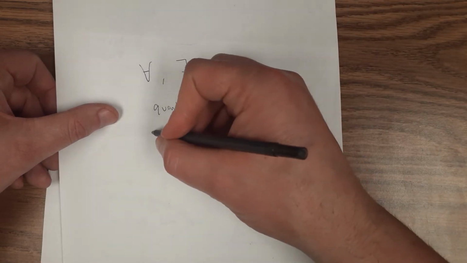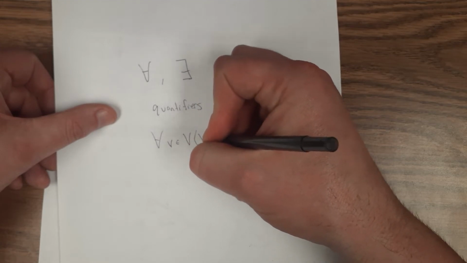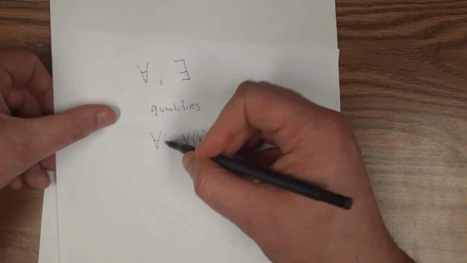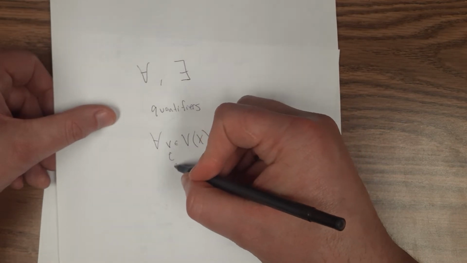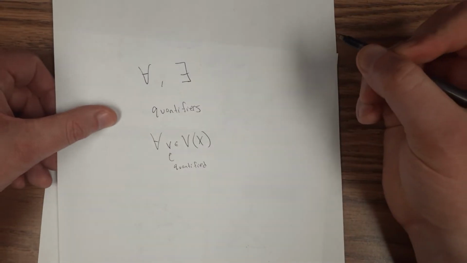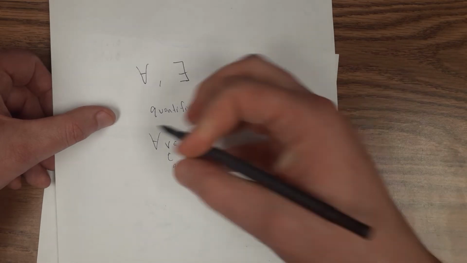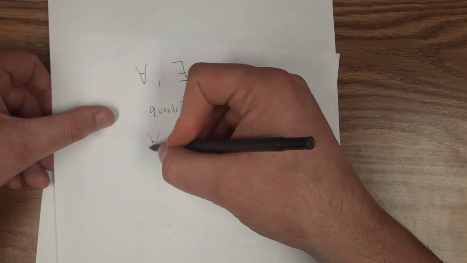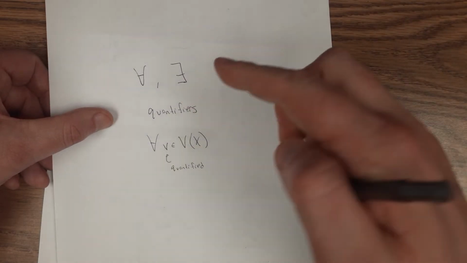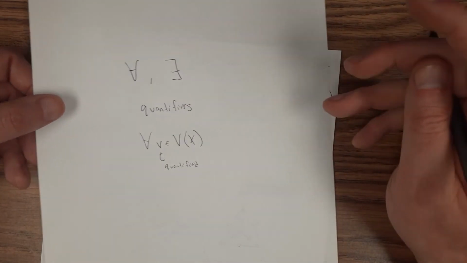And if I say, for all v in the vertex set of x, this is a quantified variable. It would also be quantified if I wrote there exists instead of for all. If I don't have one of those, then it's an unquantified variable.